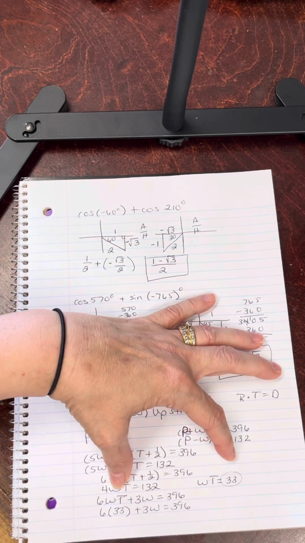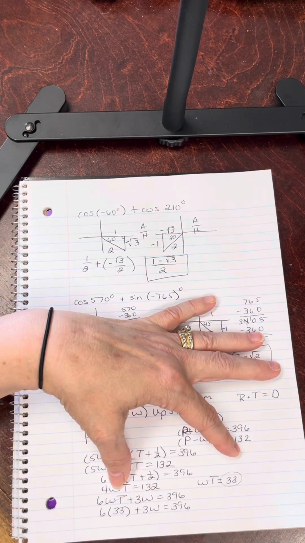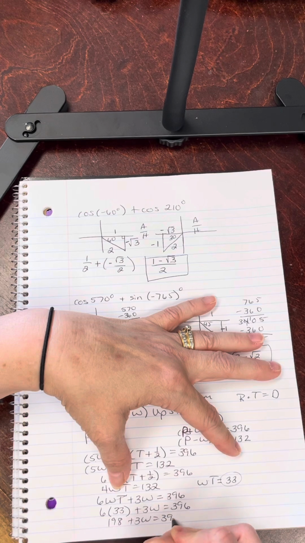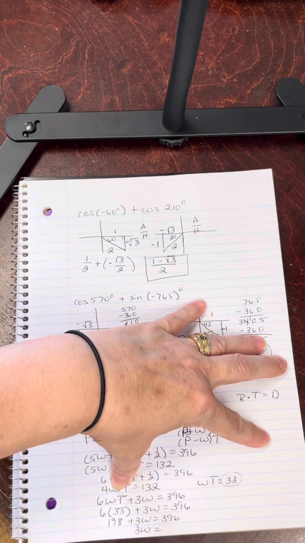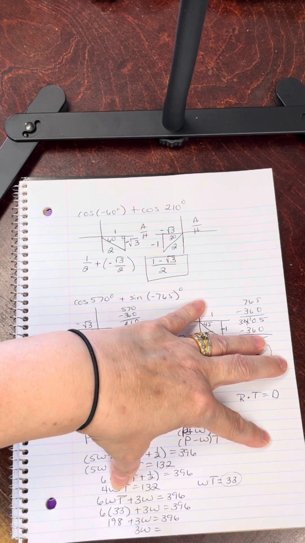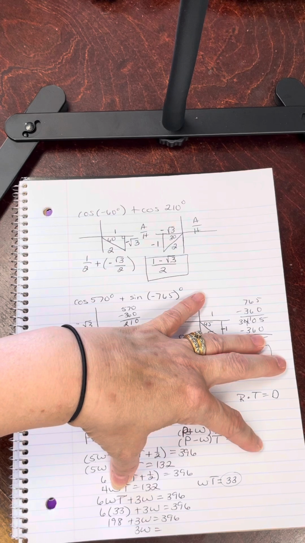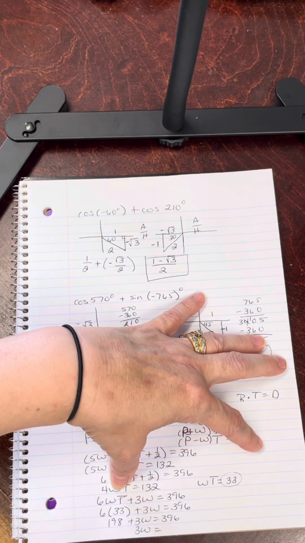As I continue to solve, you can see that we're solving for the wind. 6 times 33, 198, I hope, equals 396 minus 198. That's harder to do in my head. Let me check these numbers. 198, yes, 396. Okay, so wind is 60 miles per, no, wait a minute. They took it straight to the 66.